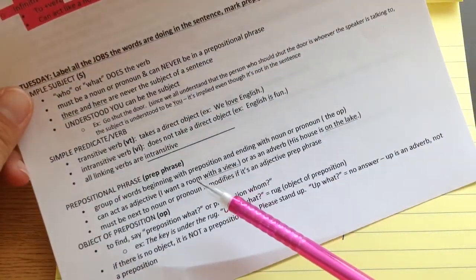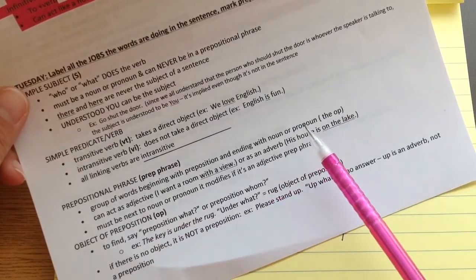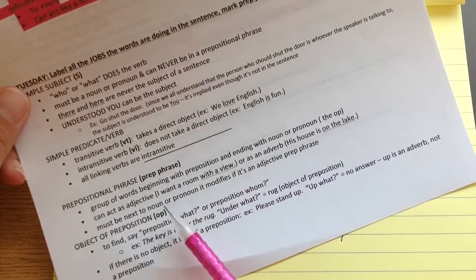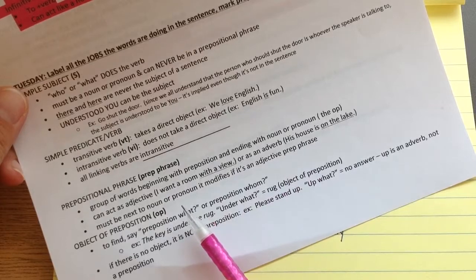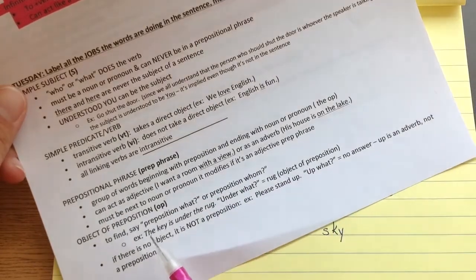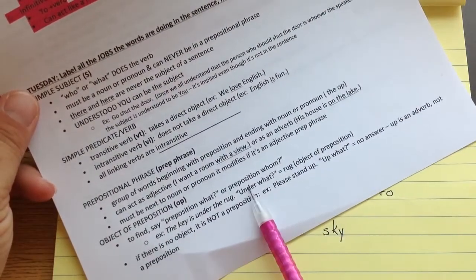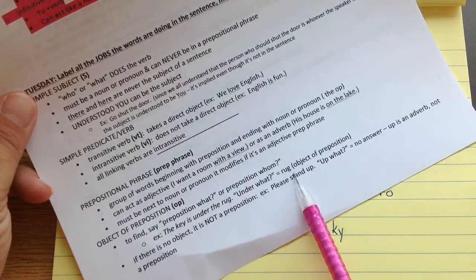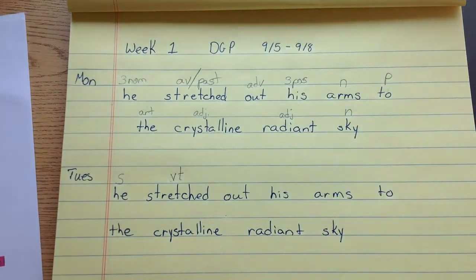Now I move on to my prepositional phrases. A group of words beginning with a preposition and ending with a noun or a pronoun, which becomes the OP, which is right here. It can act as an adjective or as an adverb. It must be next to the noun or the pronoun it modifies if it's an adjective prepositional phrase. So, to find the OP, we say preposition plus what. So, the key is under what, the rug, that's the object of the preposition. So, I know that it starts at the P and ends with the OP.